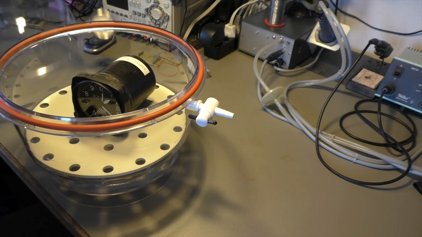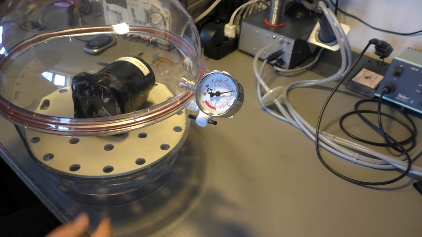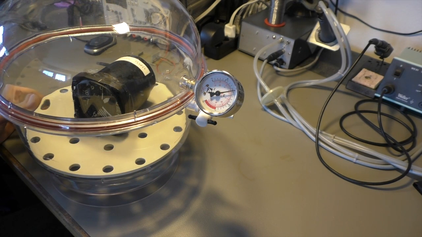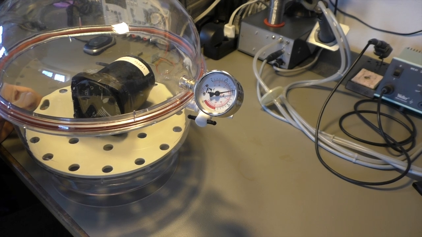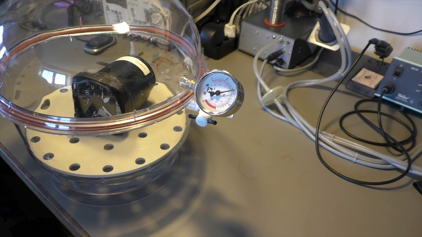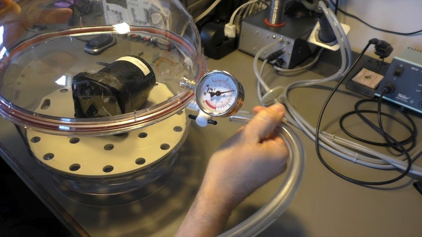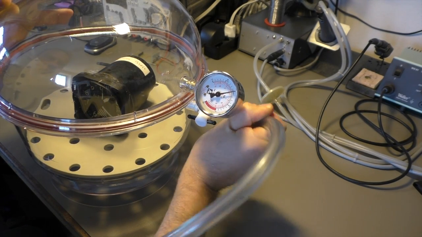So I put it inside my chamber. I only have to connect my vacuum pump. So let's see. I connect it here on this valve.